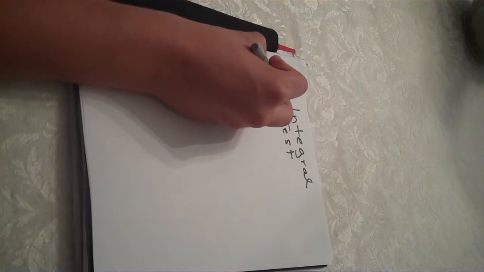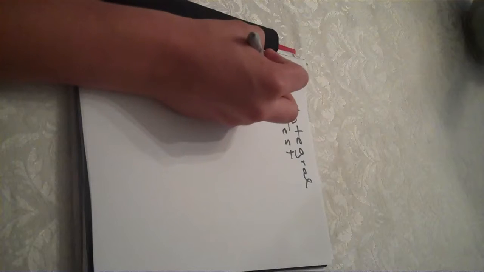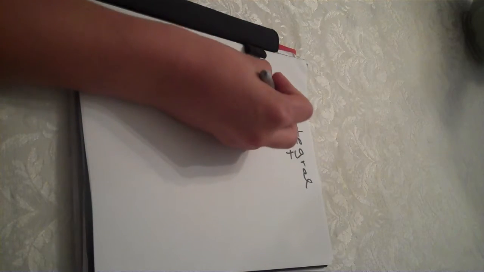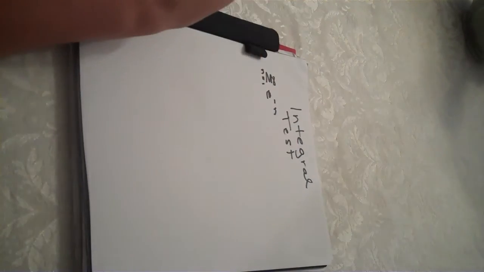Alright, in this video I'm going to go over the integral test. And the integral test is one of the tests that can be used to determine if a series converges or diverges. So for our first example, I'm going to use the series from n equals 1 to infinity of e to the negative n. And since it's the integral test, we have to take the integral.